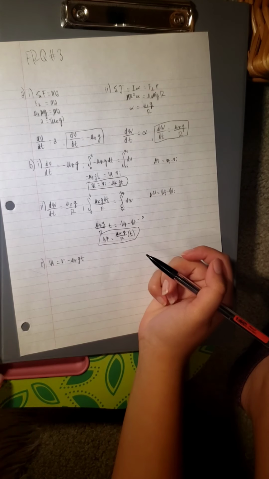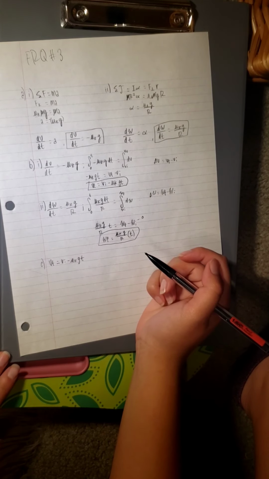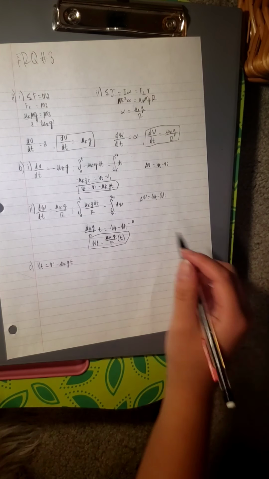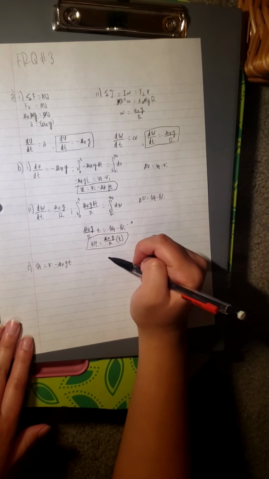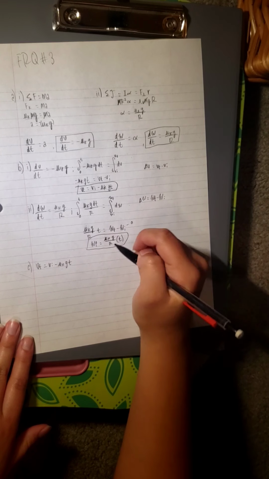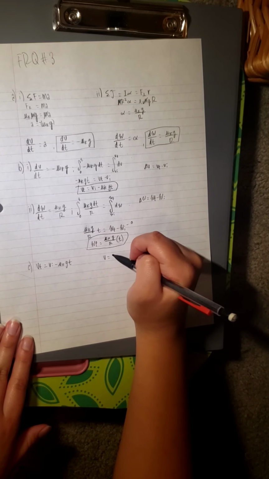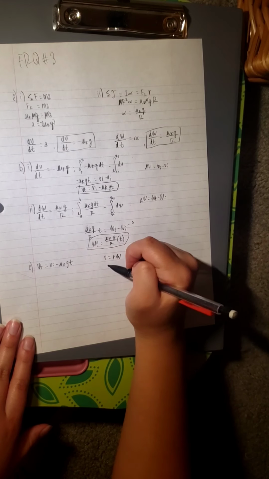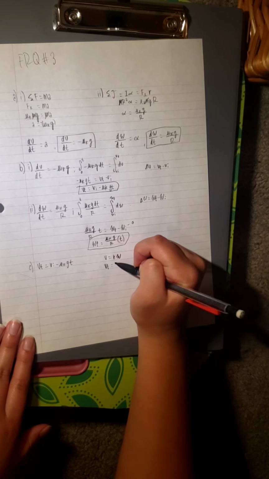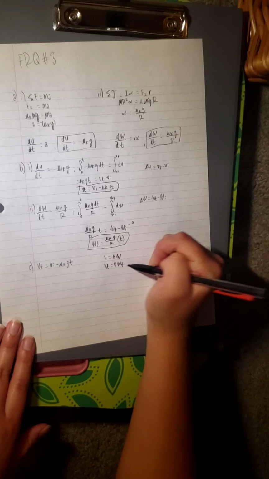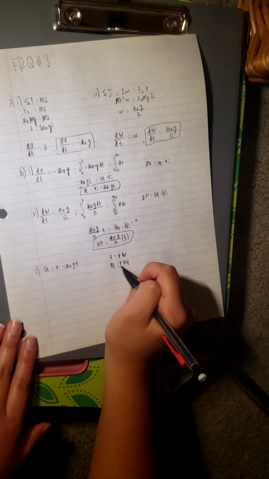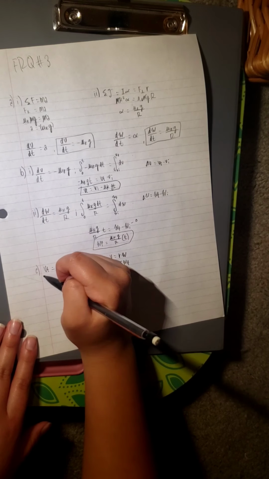And then we can use some substitutions, and we have to remember that V equals R omega. So VF would equal R omega F. So we can go ahead and plug in this for VF right here.